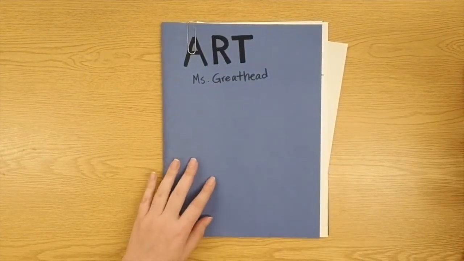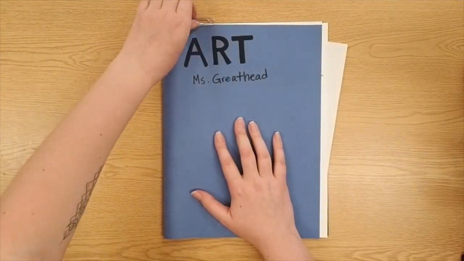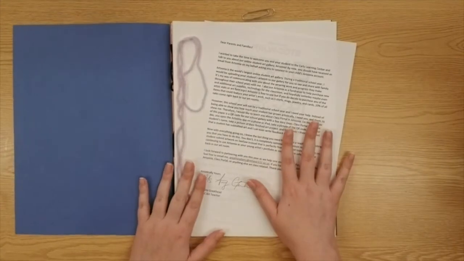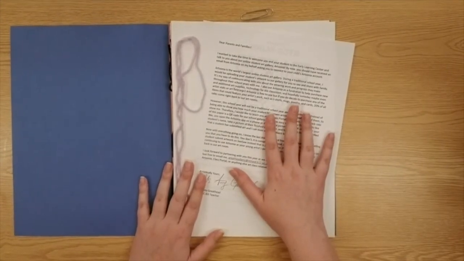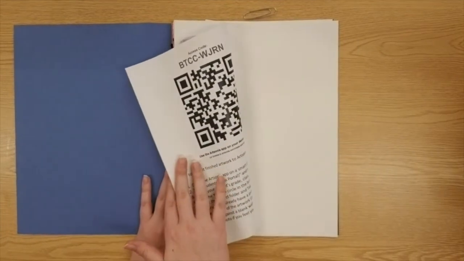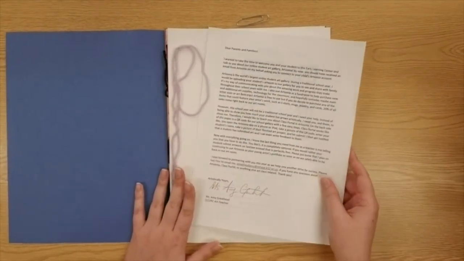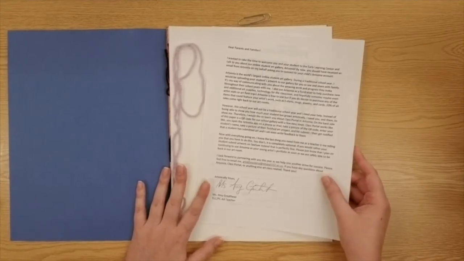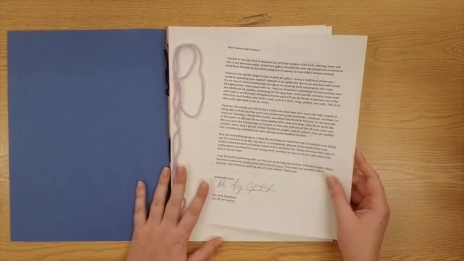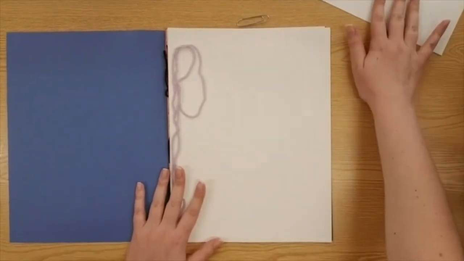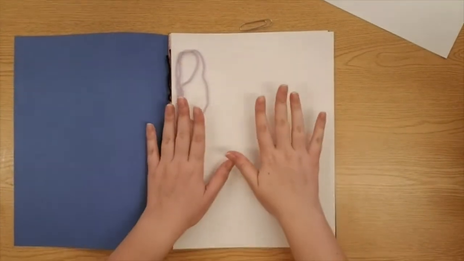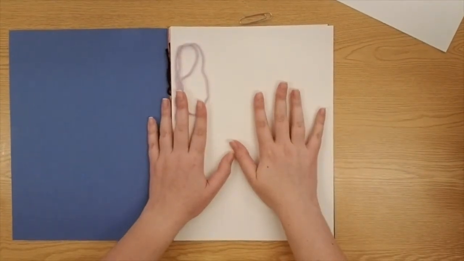All right, artists. So all I have to do is just take my paperclip off the top, and I can open it up. The very first thing you're going to find is a letter to your families talking about Artsonia, which is our online art gallery. It also has some information on the back as well. So please go ahead and give this piece of paper to mom or dad or grandma and grandpa, whatever adult you have nearby, and let them read that. That's for them. Everything else in here is for you though, and you're going to need all of these materials to help make your art projects.